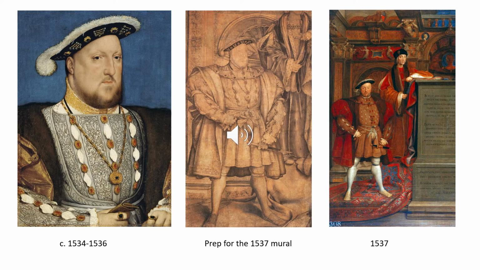The costuming that the king is wearing creates an even broader expanse in his shoulders. And then the final change, the big change, is the head of Henry VIII himself.